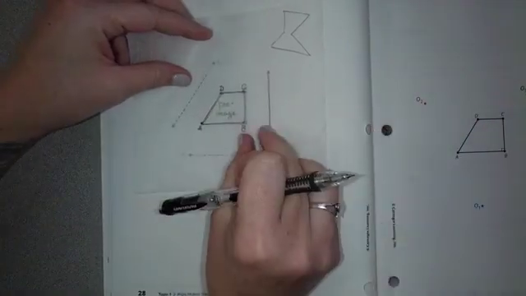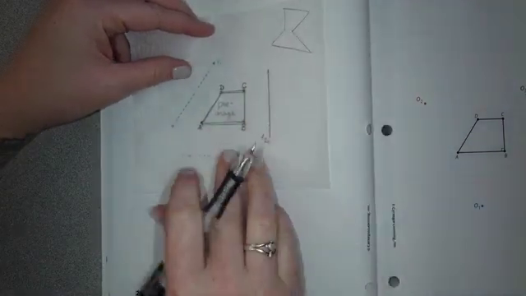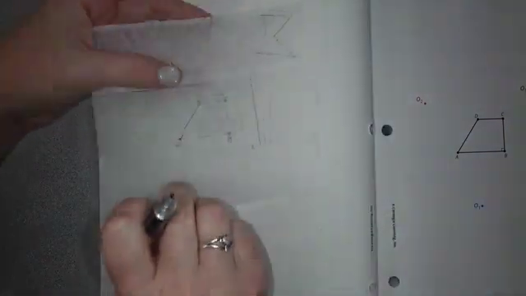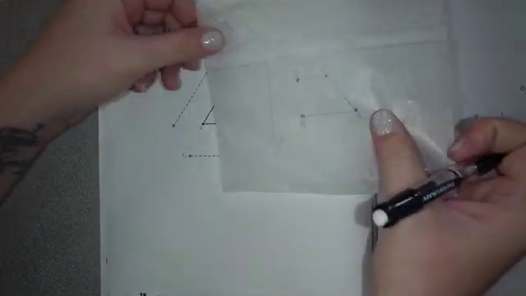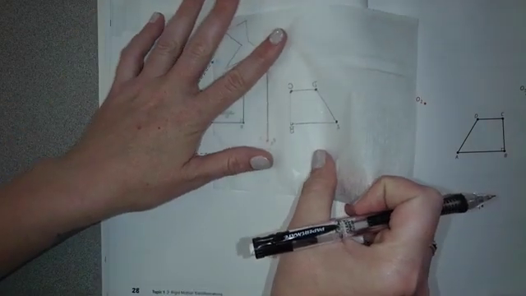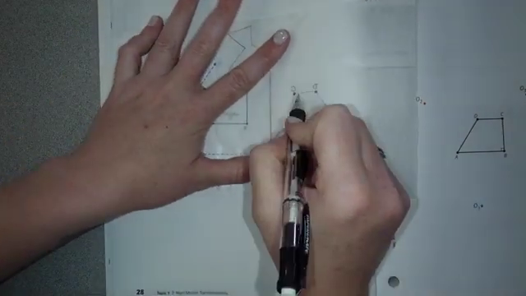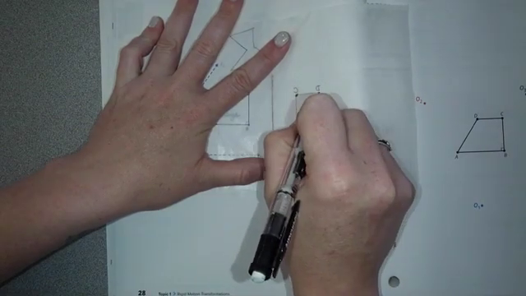What you're going to do is, if we're flipping it over this line, think of it as our mirror. So we're going to take our line, and instead of this being on the left, we're going to flip it over and make it on the right. So we're going to mark that. And then you're going to mark these points.